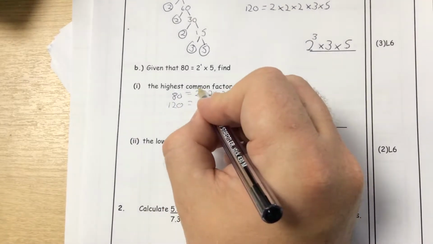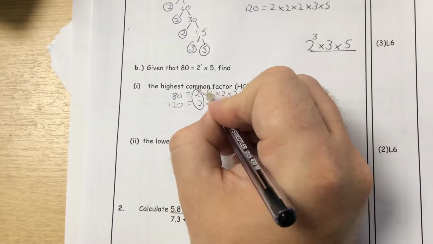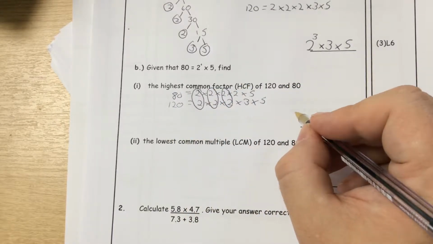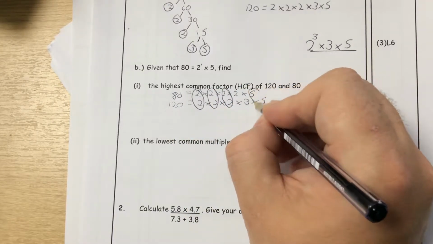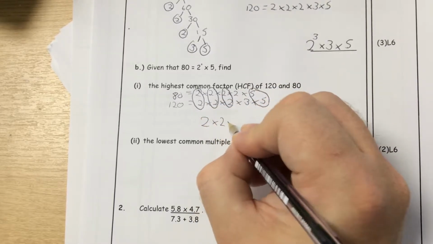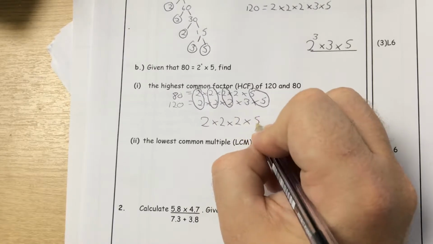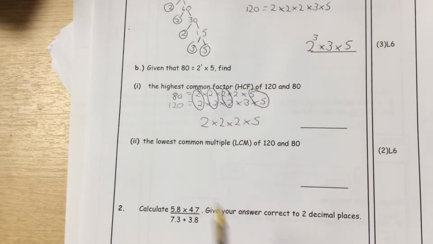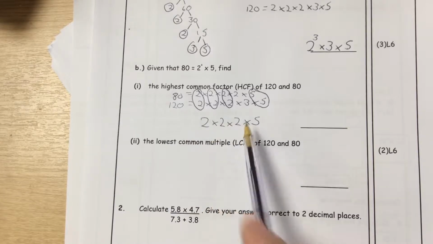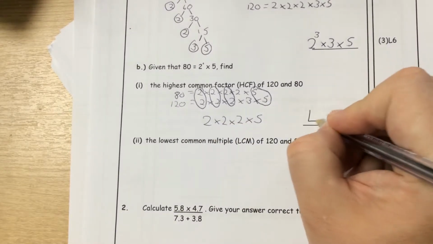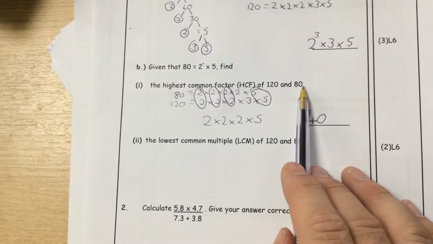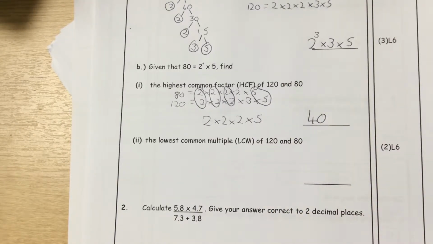So what you do, you pair the numbers up. So the highest common factor is the ones which have got the pairs together. So I've got a 2, another 2, another 2, and a 5. Now I multiply them out. 2 times 2 is 4, 4 2s are 8, 8 5s are 40. So the highest common factor of 120 and 80 is 40.